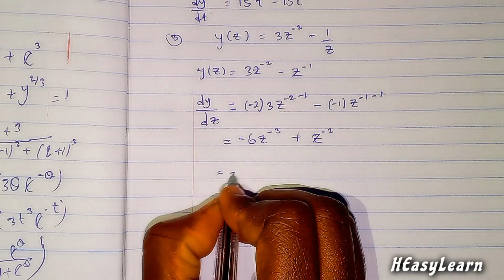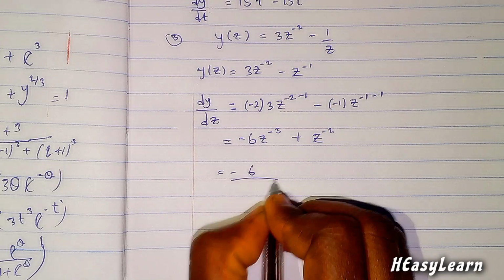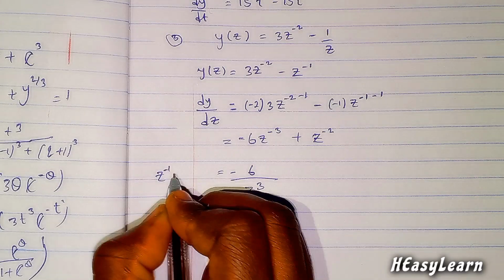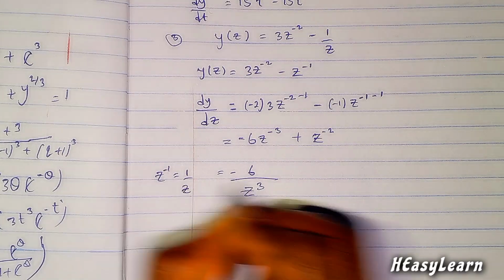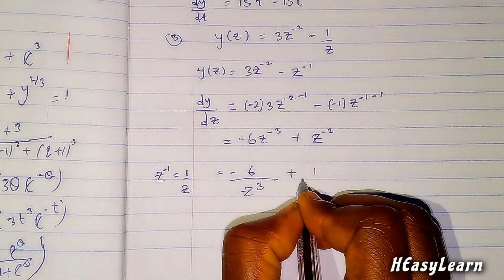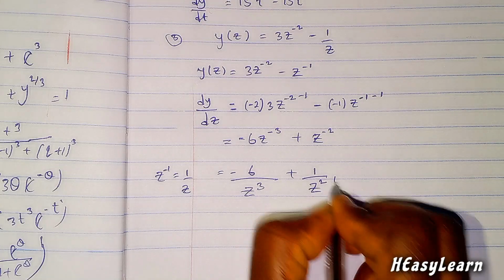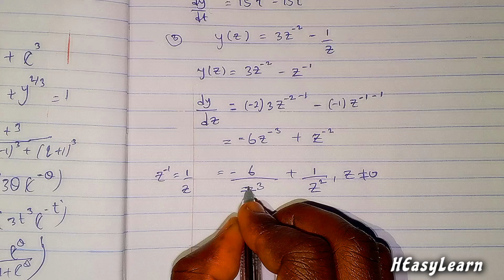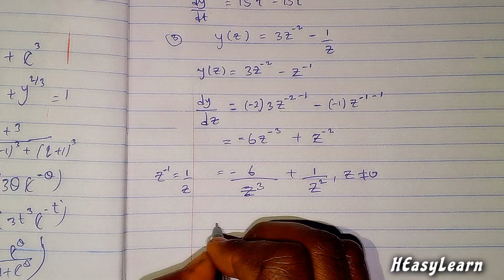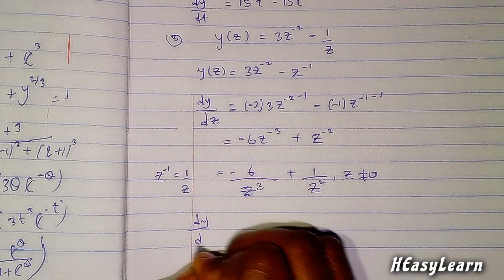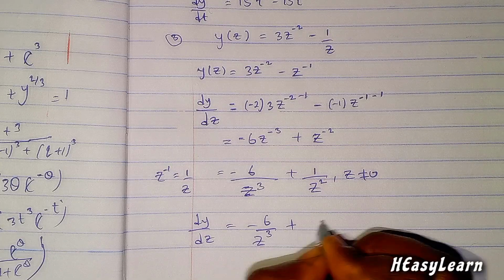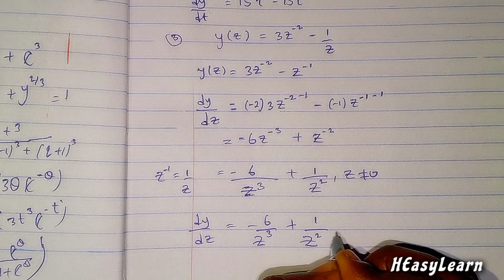This is the same thing as minus 6 over z to the power of 3 plus 1 over z to the power of 2. Z must not equal 0, because when z is equal to 0, the denominator will be undefined. So the derivative of this function is minus 6 over z to the power of 3 plus 1 over z to the power of 2.